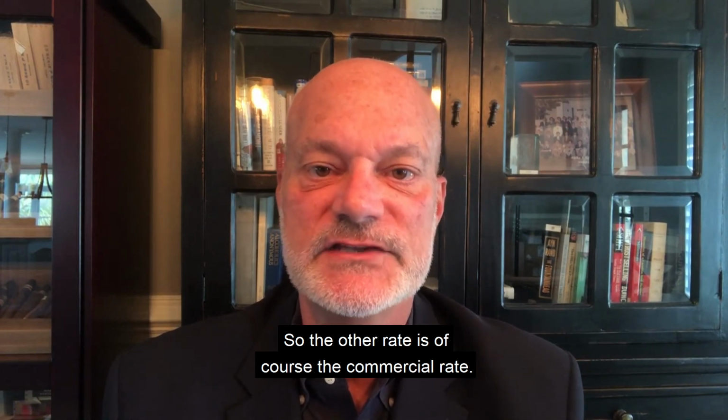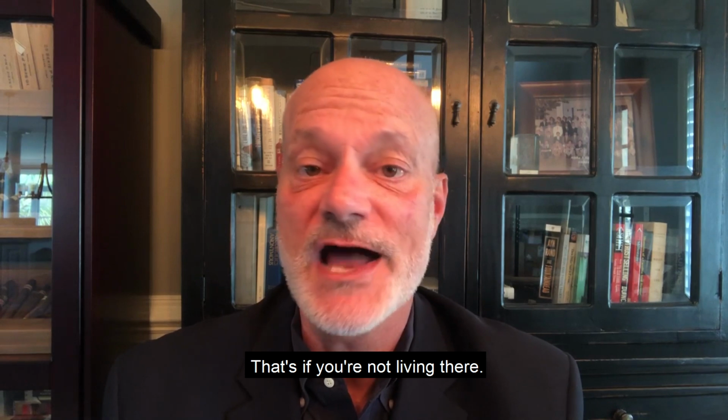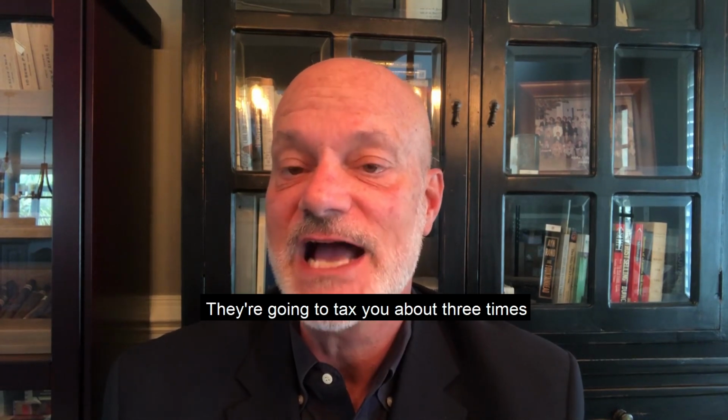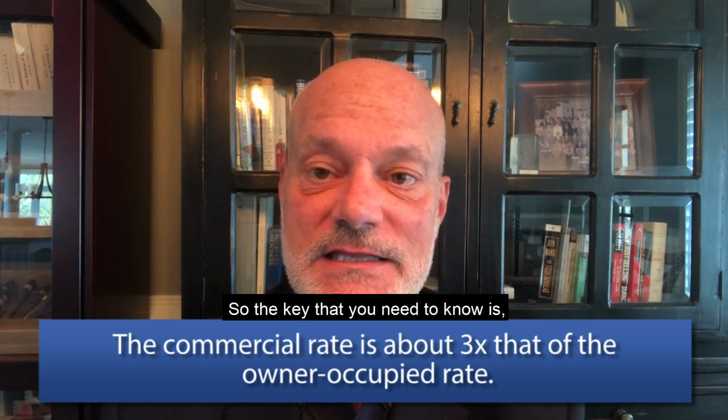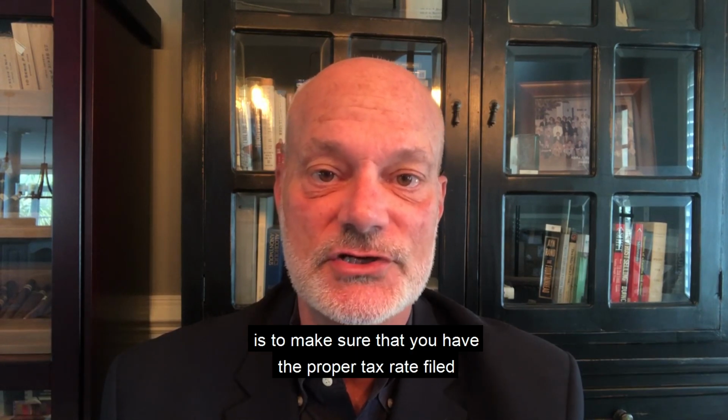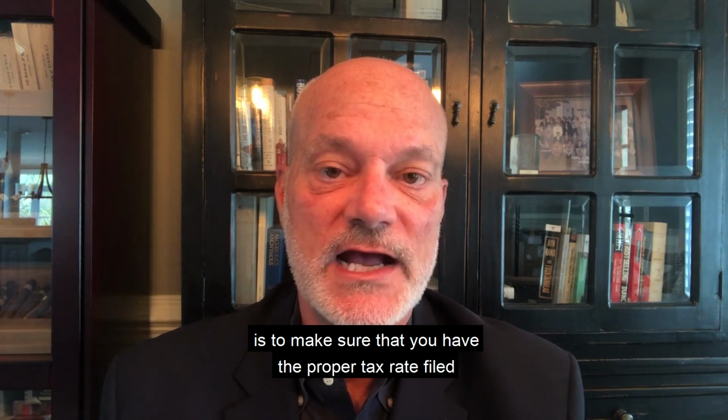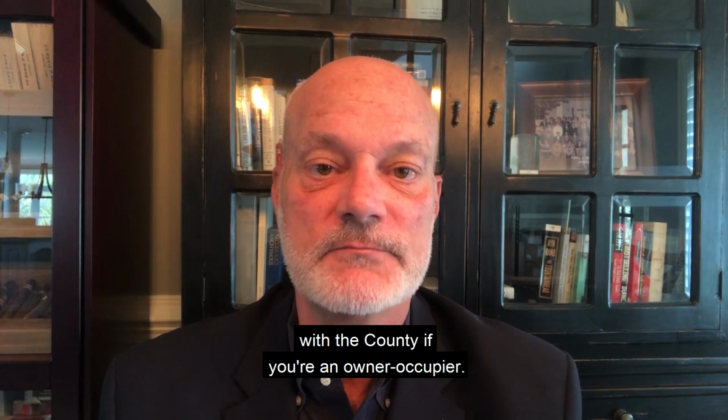The other rate is, of course, the commercial rate. That's if you're not living there. They're going to tax you about 3 times the owner-occupied rate. So the key that you need to know is to make sure that you have the proper tax rate filed with the county if you're an owner-occupier.